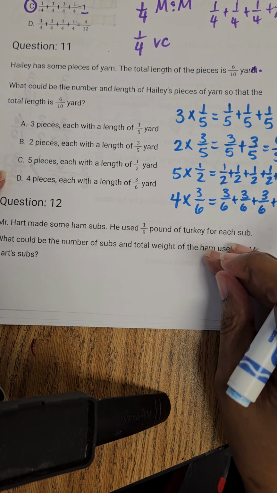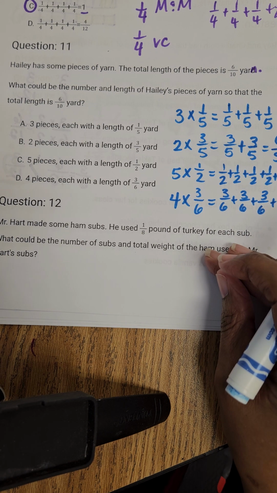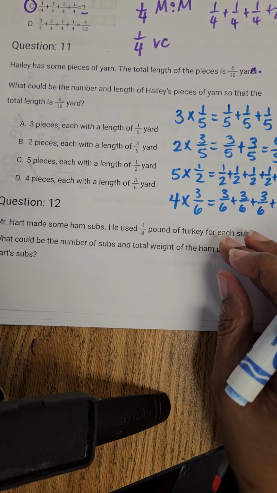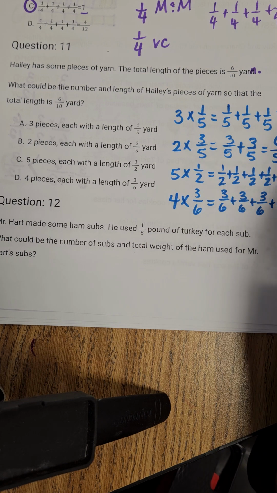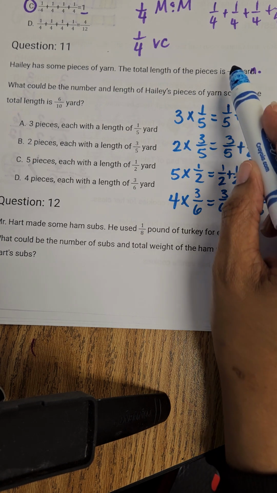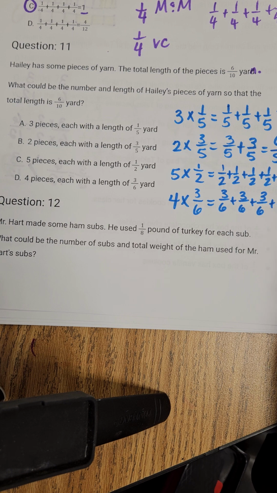All right, so which of these would equal 6/10? Let's see if anybody knows. That's how we describe it. It's how we describe it what?